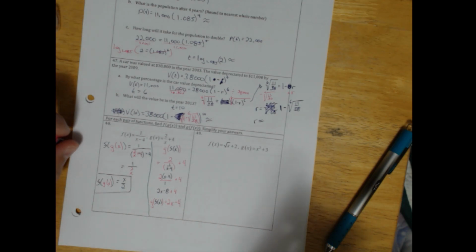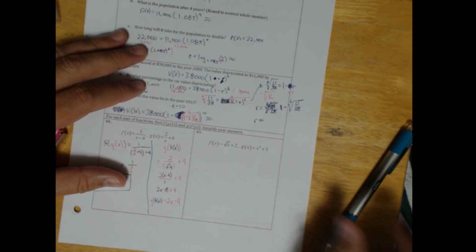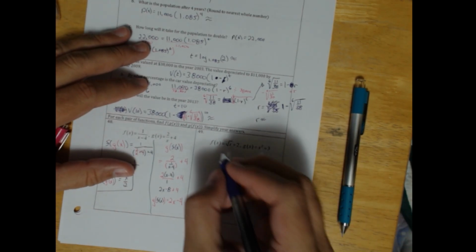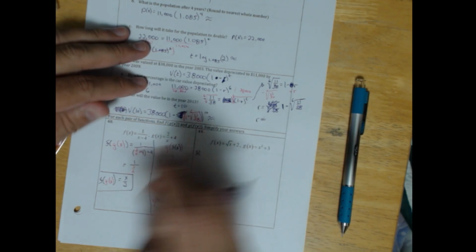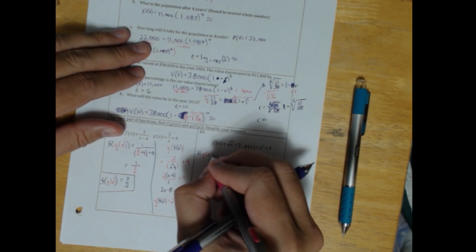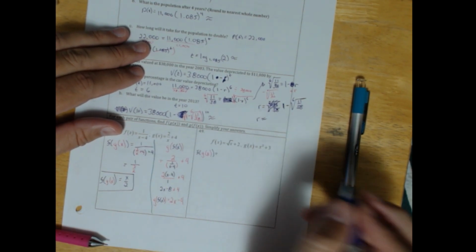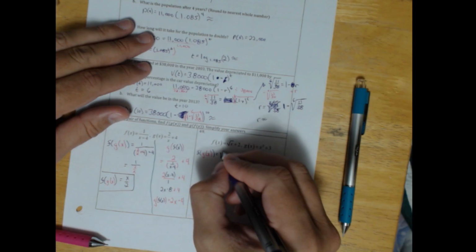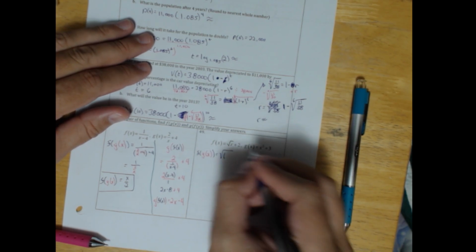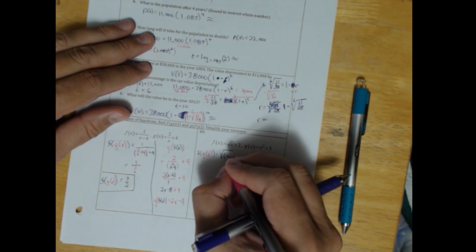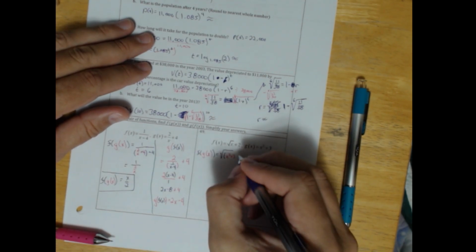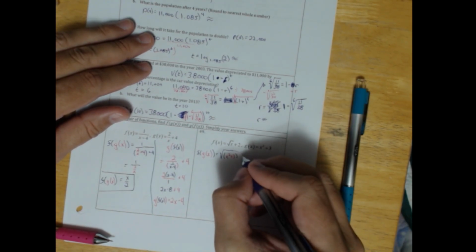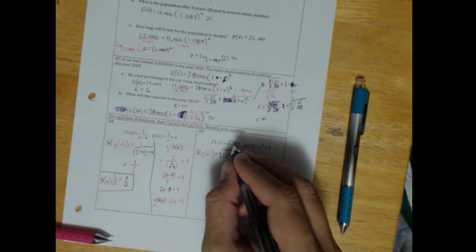Okay, one more problem on this page. We have f of x equal to the square root of x plus 2, and g of x equal to x squared plus 3. So we're going to find f of g of x, which is equal to, we start by writing f of x, and instead of writing x, I'm going to plug in all of g of x: x squared plus 3. And then we'll have plus 2 on the outside here. It is outside the radical.